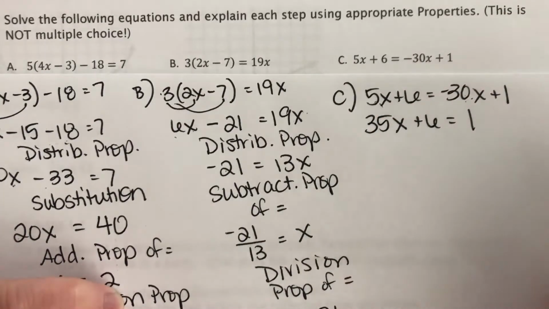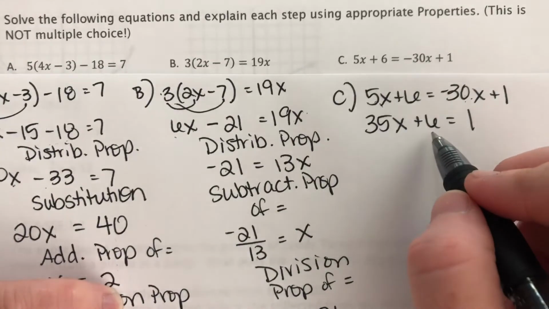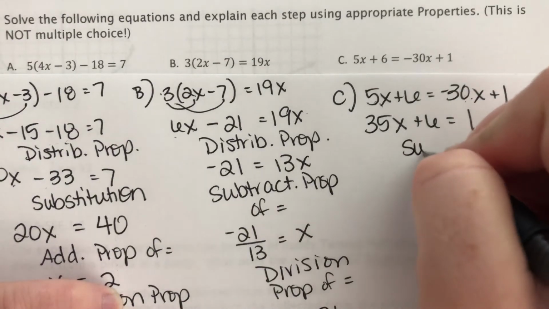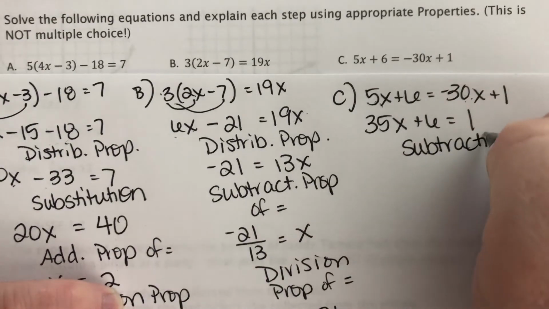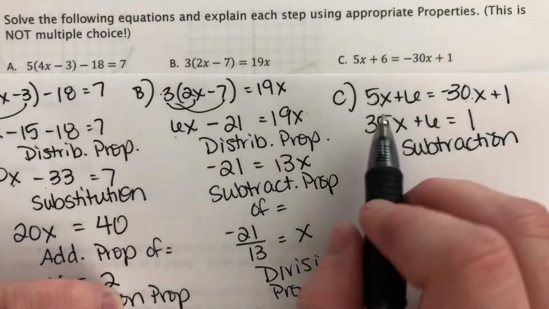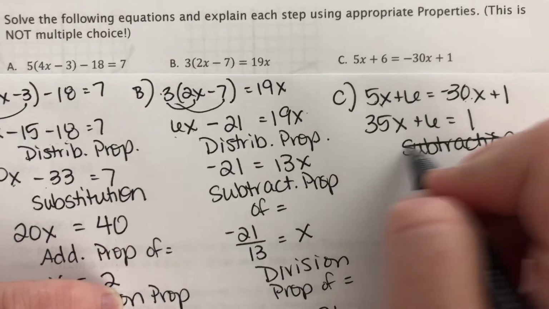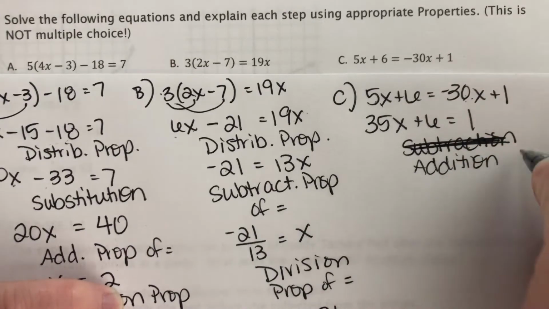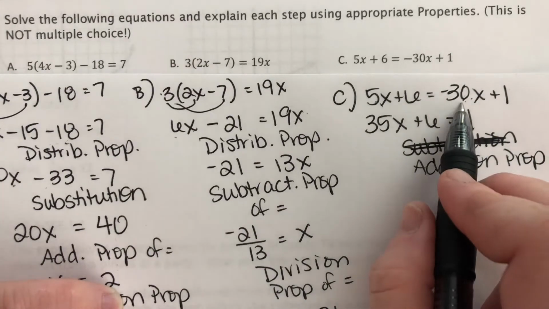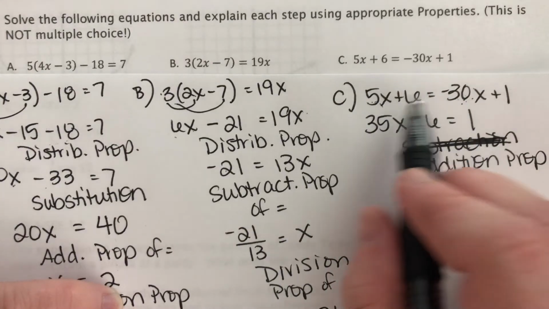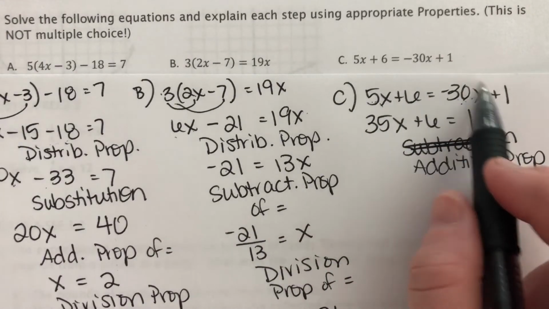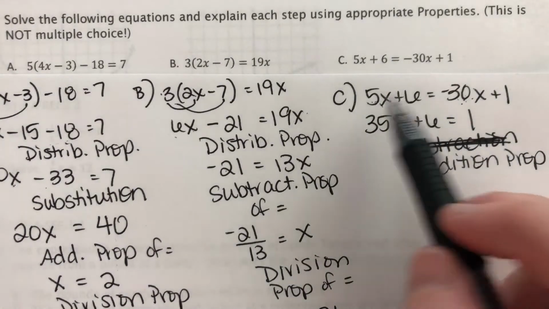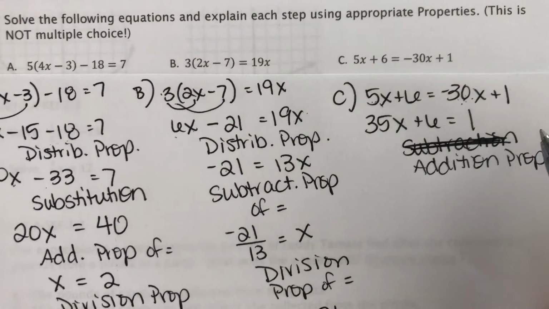Okay, I want to get x alone, so I need to get rid of this 6. So I'm going to subtract 6 from both sides. Oh, sorry. First thing I need to do is, this is the, oh no, just kidding. That's the addition, sorry, addition property of equality, because I added 30x on both sides of my equation, right? And then this negative 30x got canceled, and this 5x became 35x. So when you add the same thing to both sides, that's the addition property of equality.